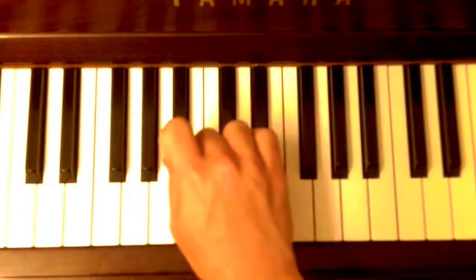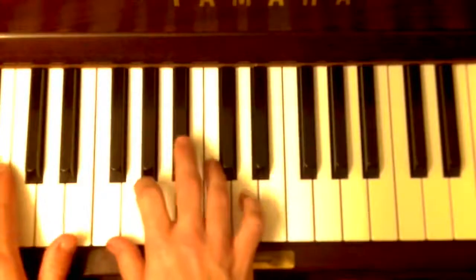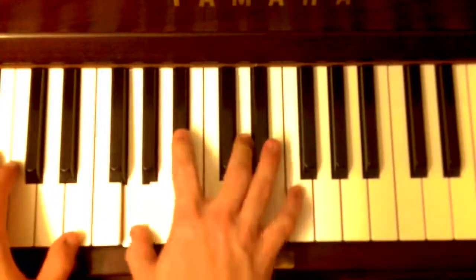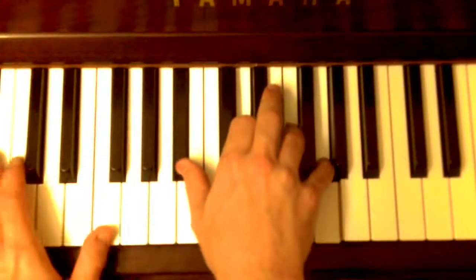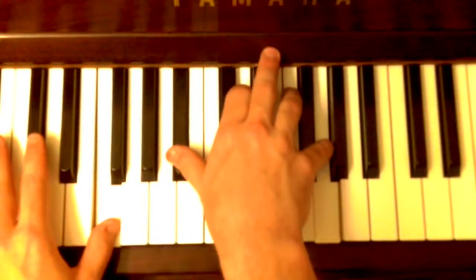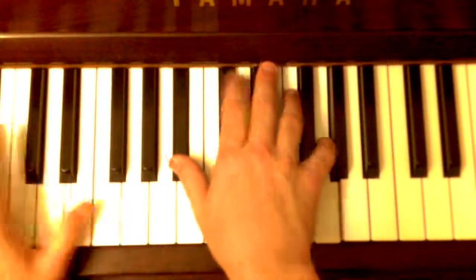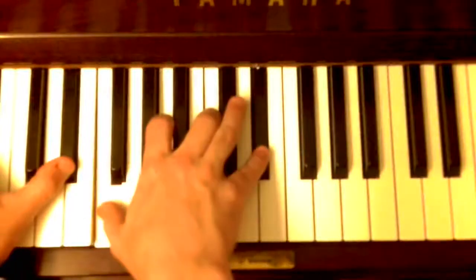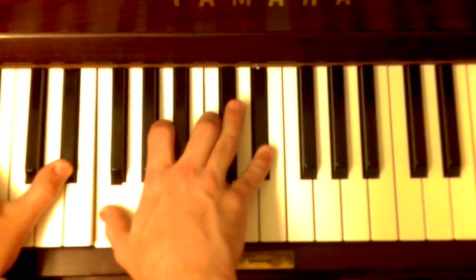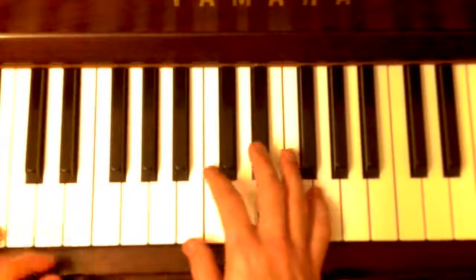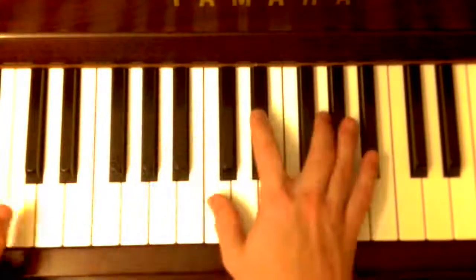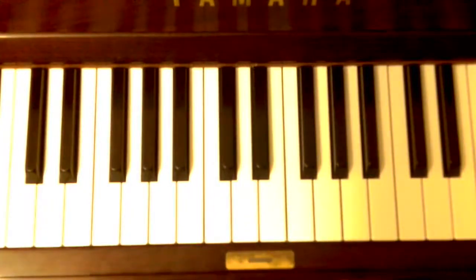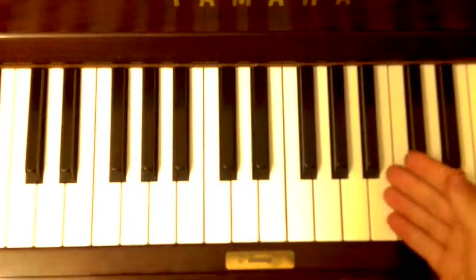So as far as the chords are concerned, we're starting with B flat major or B flat 6, going into G minor 7 for the first bar, and then going into C minor 7, and then F7 for the second bar. So this is what a lot of people like to call a 1, 6, 2, 5 progression.